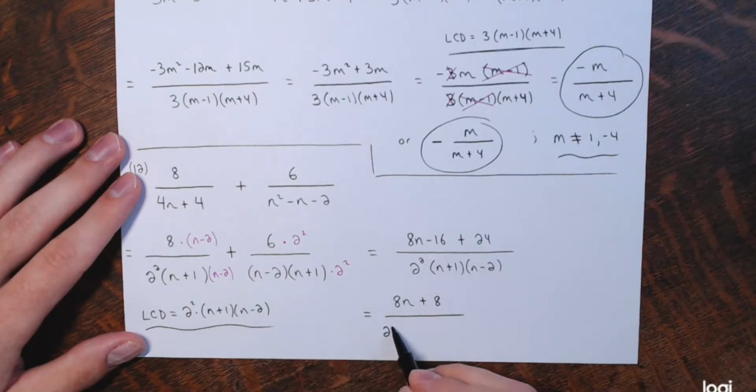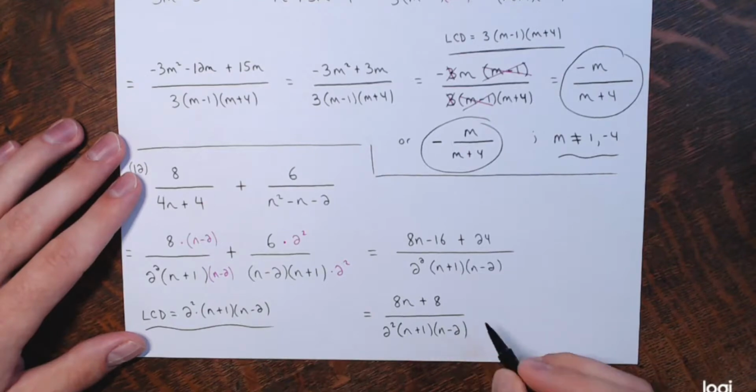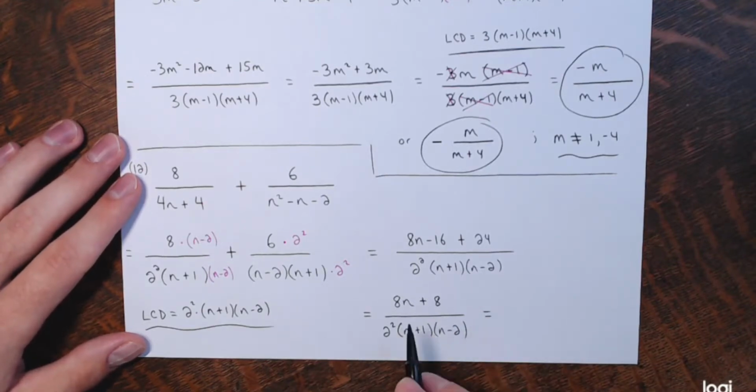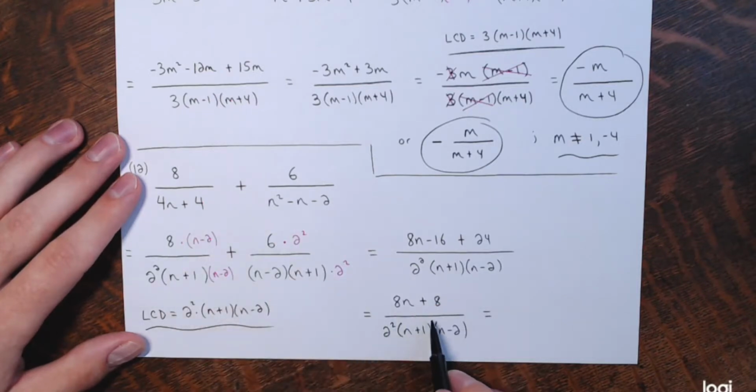And we still have the LCD in the denominator, 2 squared, or 4 times n plus 1 times n minus 2. The numerator can factor further. Now I'm going to start simplifying. Now I have a single fraction, great. That is the sum of these two fractions in the beginning, but it's not simplified.